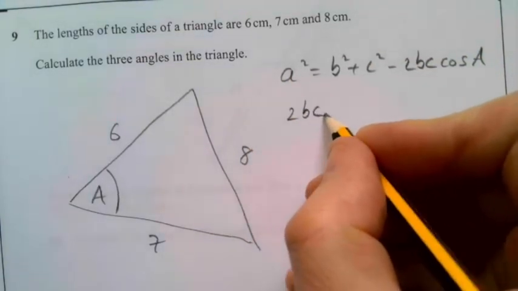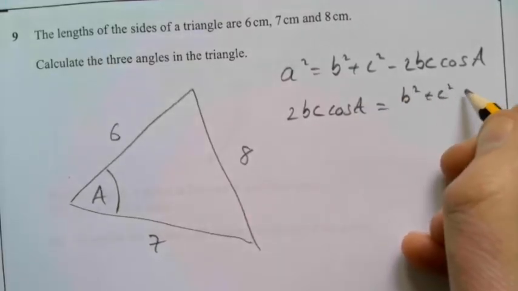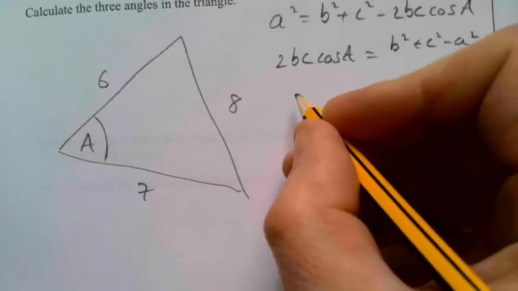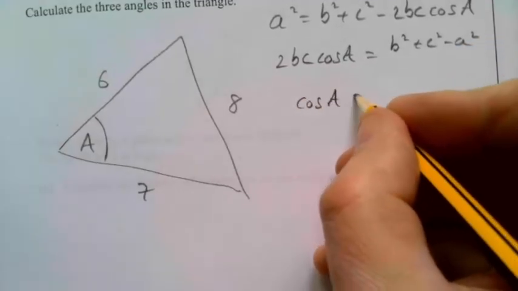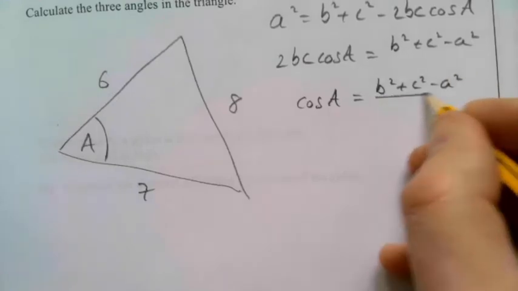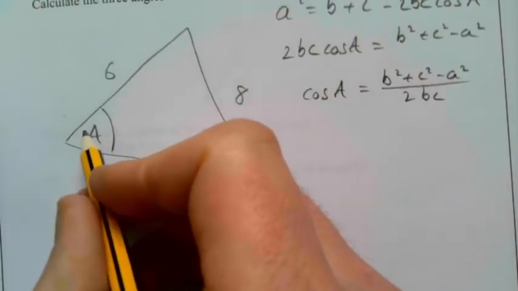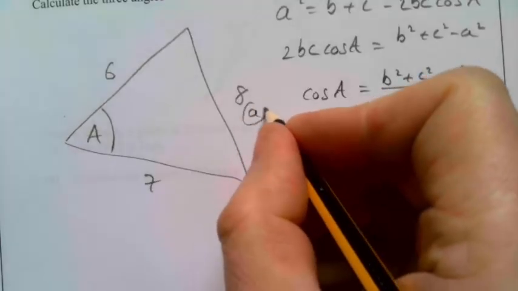Hope you're okay with that. So it's 2BC cos A is B squared plus C squared minus A squared, and that means cos A is equal to B squared plus C squared minus A squared all over 2BC. Some people like to have the wee numbers in here, so if that's A, that's going to be A, that one's important.